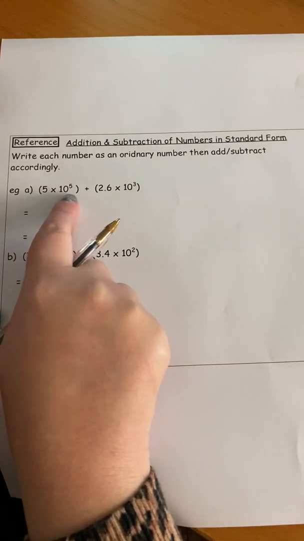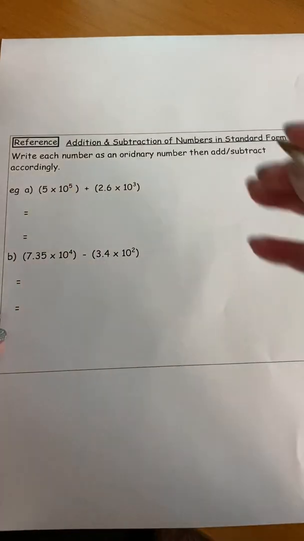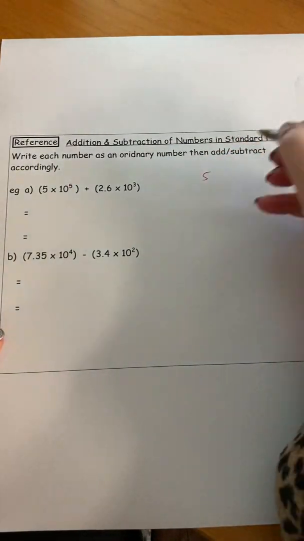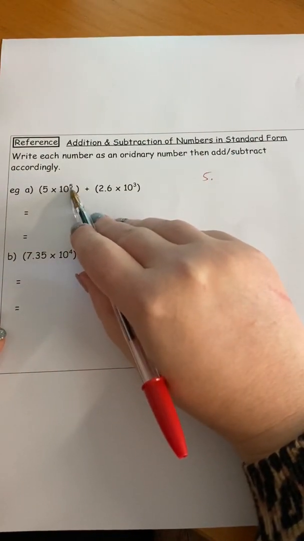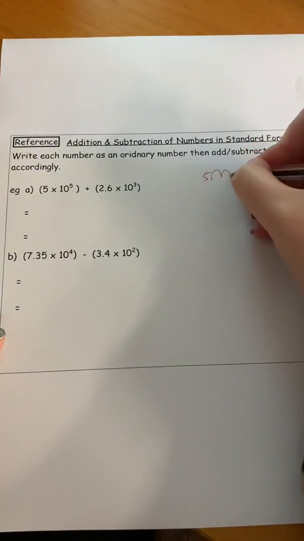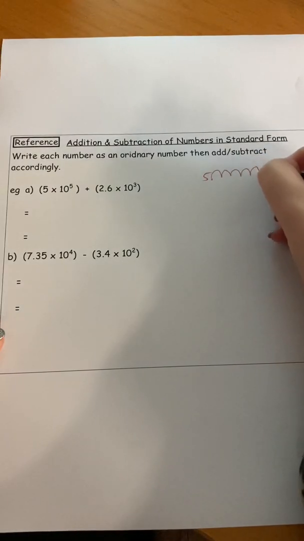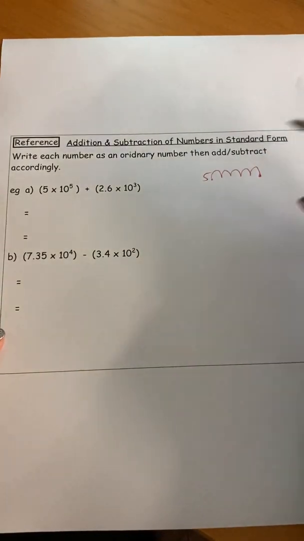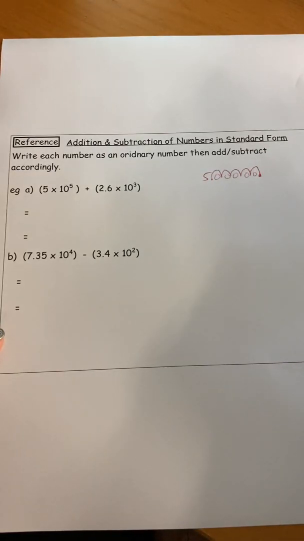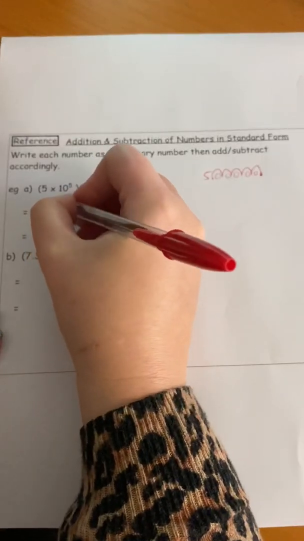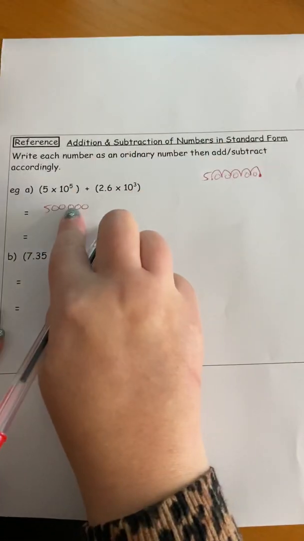So if we look at the first one, I got 5 times 10 to the power of 5. So if I try and turn that into a normal number, at the moment my decimal point is there and I'm making it 5 times bigger. That's what that power is telling me. So 1, 2, 3, 4, 5. So that's where my decimal point will end up. Now in each gap, you fill that gap with a 0, okay? So at the moment, I've got 500,000. Okay, so that's what that number is, a real number.